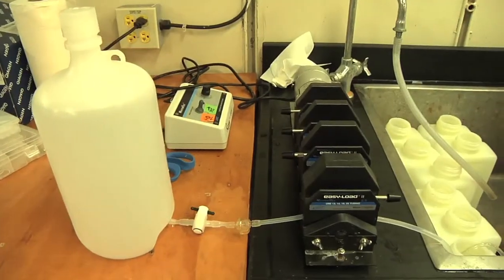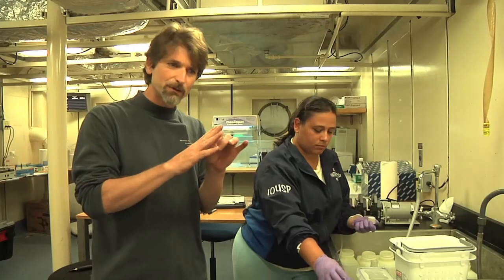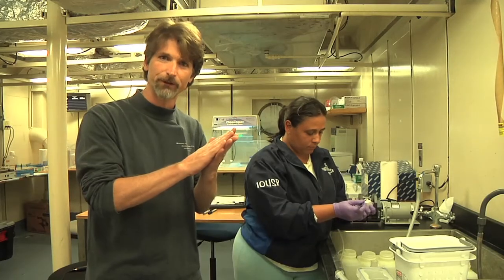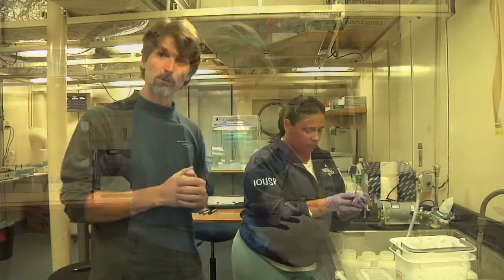Then we hook those bottles up through a pump and push the water through a filter with very small pore sizes. The pore sizes are so small that all the microorganisms get trapped right on the surface of the filter. And then we can take those filters and extract the DNA off of all the microorganisms.